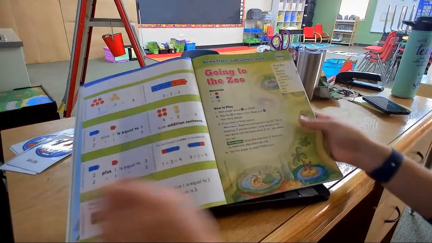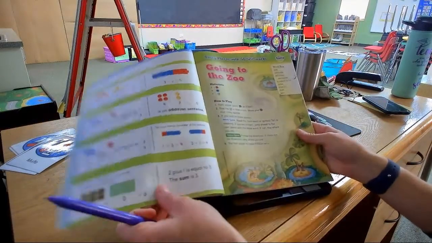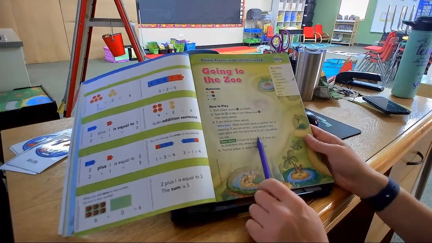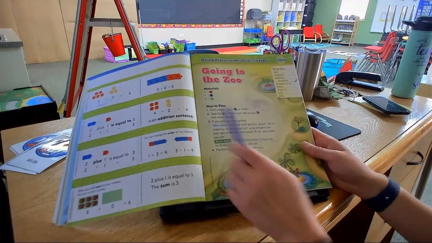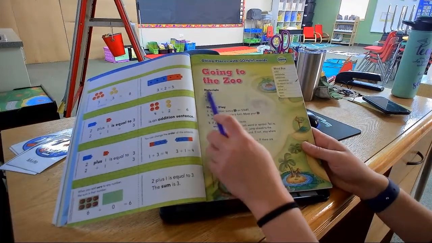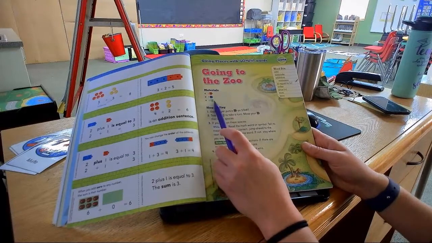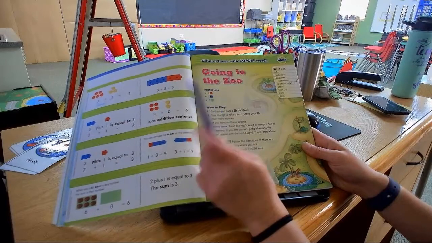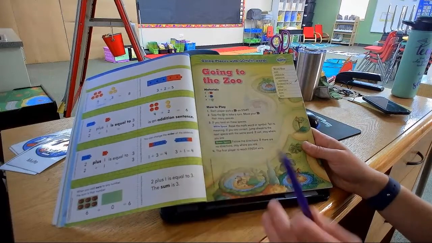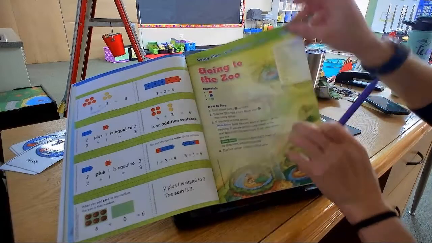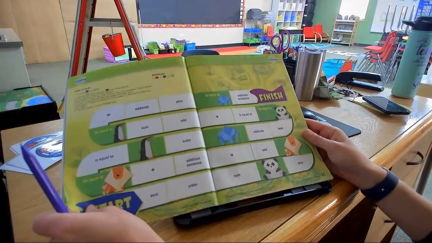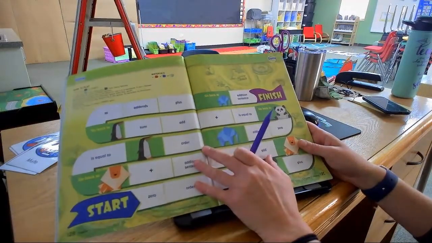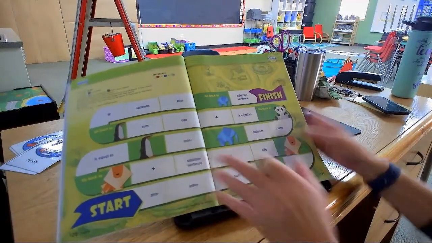This is a board game that you can play at home with your family. You're going to need a dice and then some sort of game piece. It could be the Unifix cubes, just like they have here, or you can use anything that you have at your house. The board game is here. So if this is something you want to do with your family, you can do that.